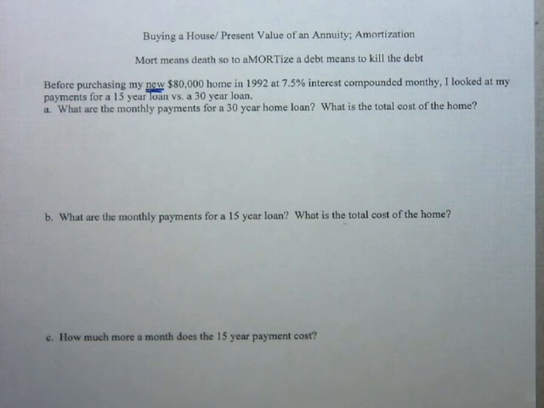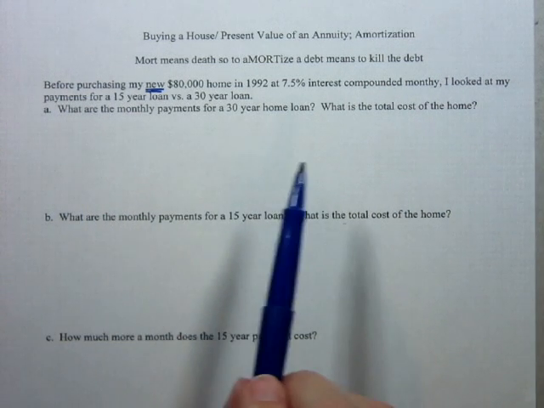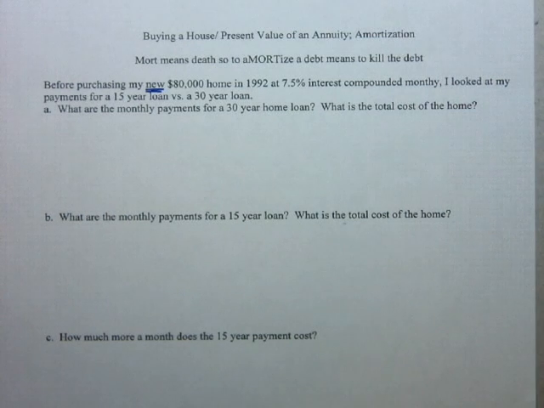Now, I love that house. I still love that house. I don't live in it anymore, but I still own it, and I love that house. Now, what are the monthly payments for a 30-year home loan? What is the total cost of the home?